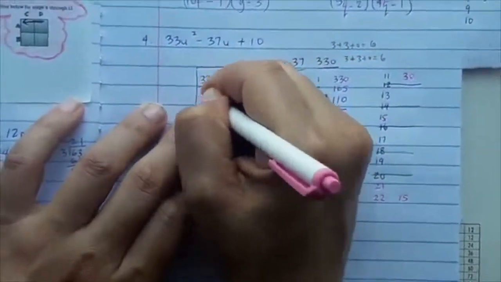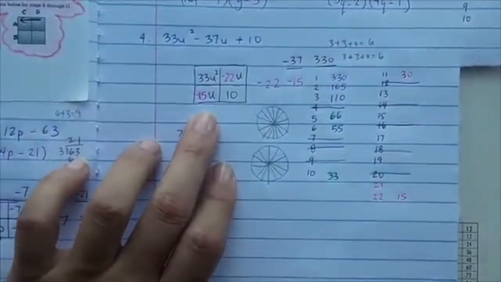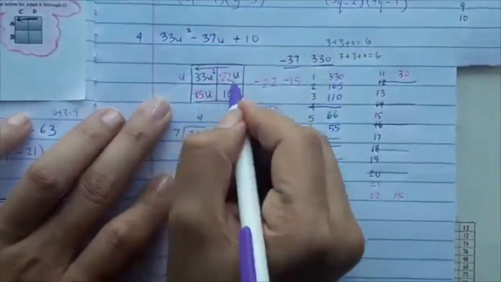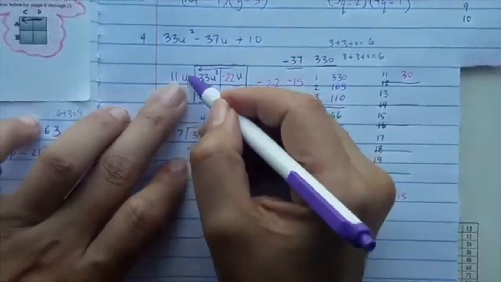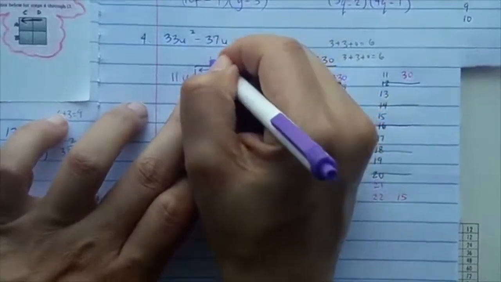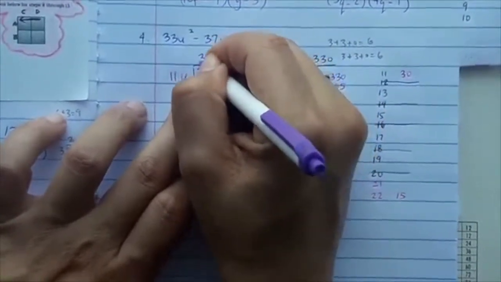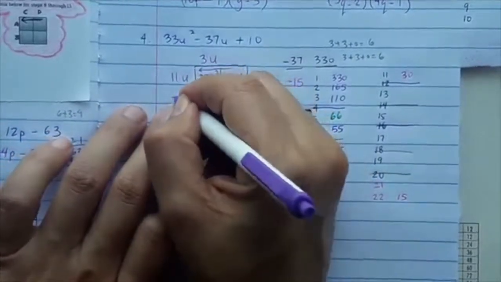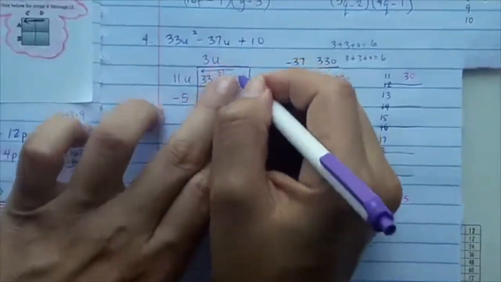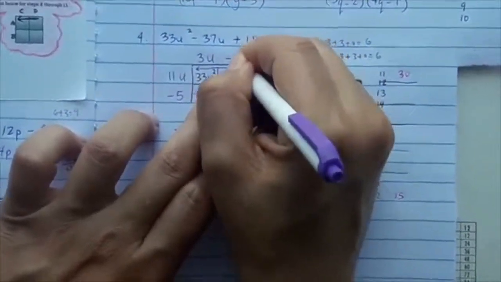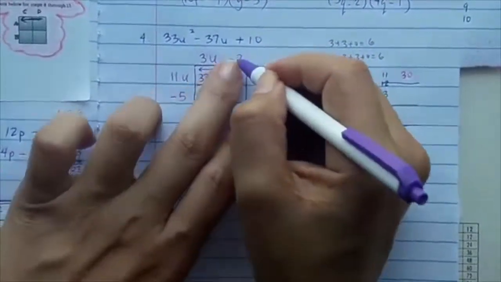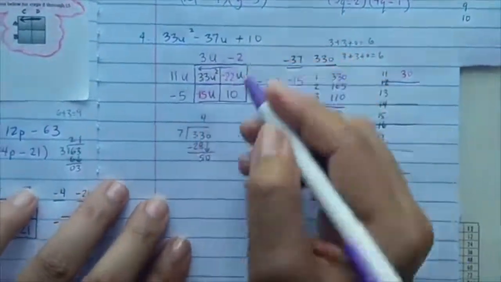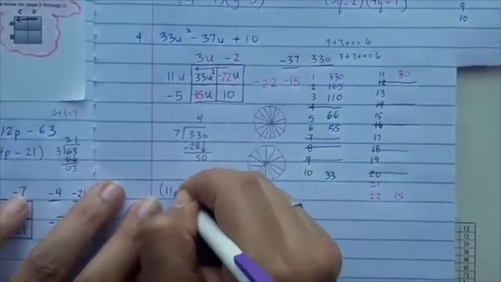So put it in the blanks, or it doesn't matter. Find the horizontal greatest common factor, which is going to be 11u. And then ask: 11u times something is 33u squared. It has to be 3u. Something times 3u is negative 15u. It has to be negative 5. 11u times something is negative 22u, so it has to be negative 2. And then use that to check the last box. Negative 5 times negative 2 is positive 10, and we're good to go. So those answers are 11u minus 5 and 3u minus 2.